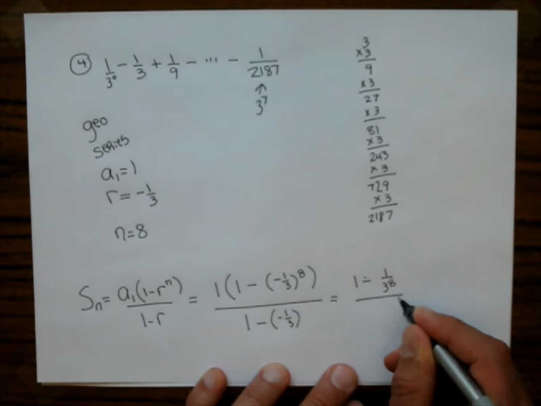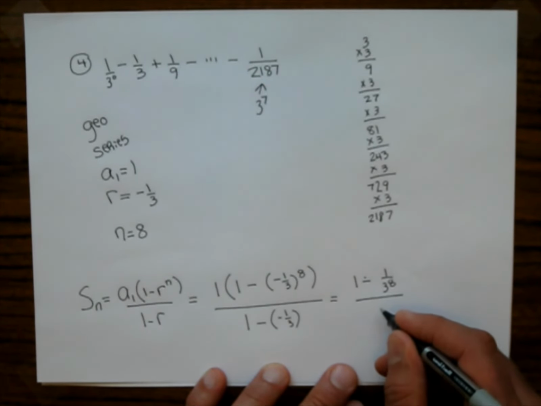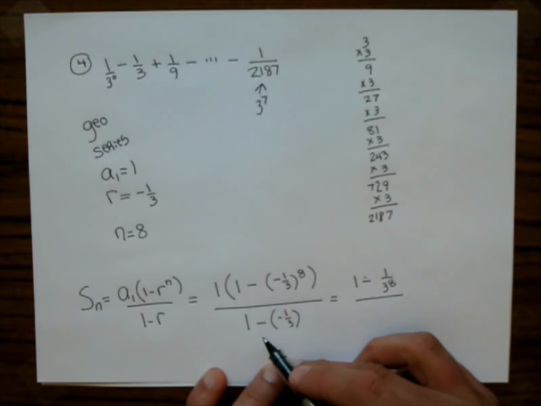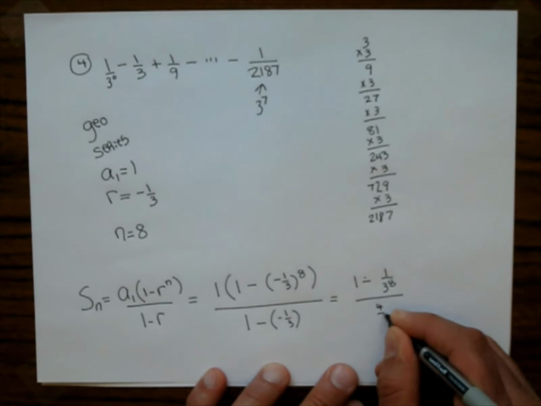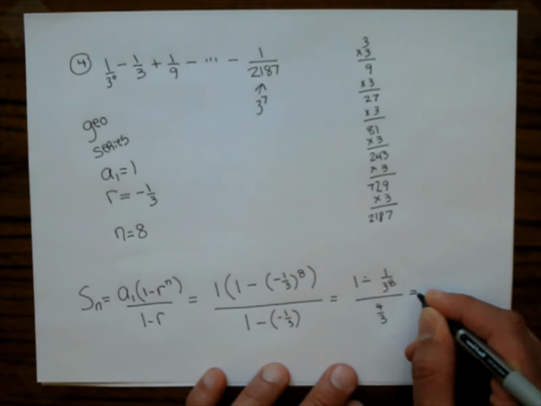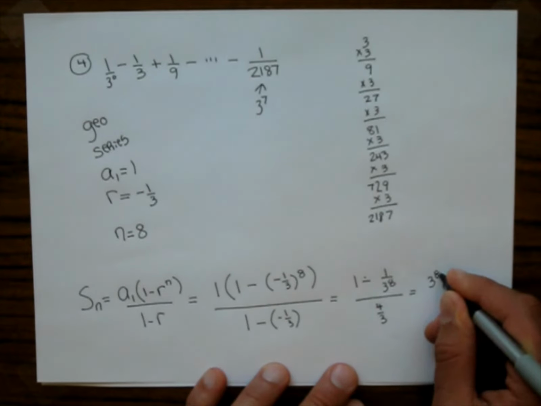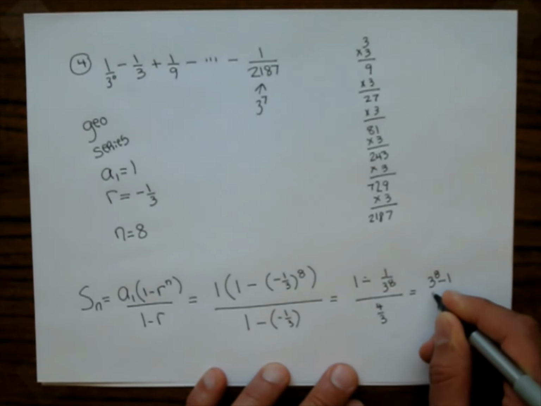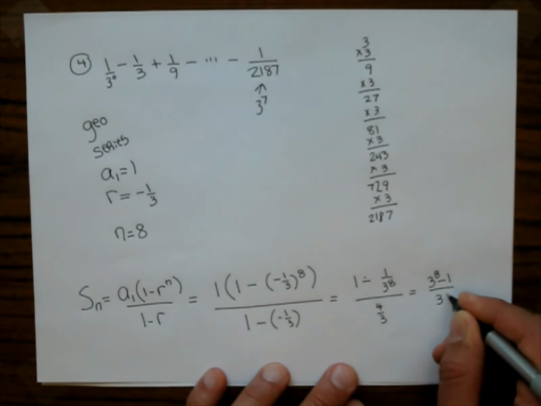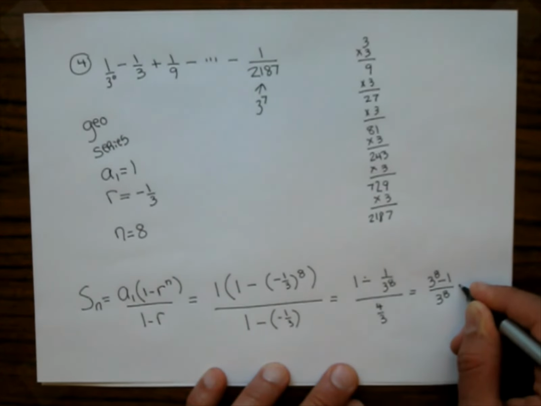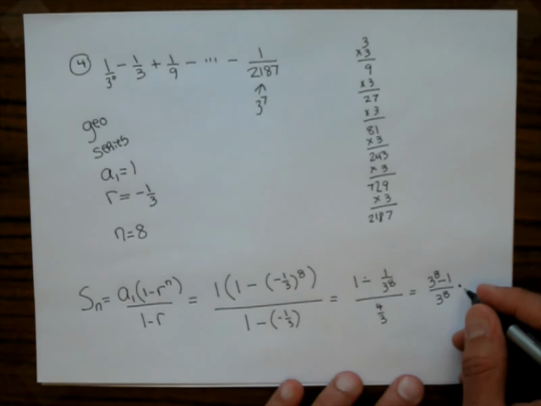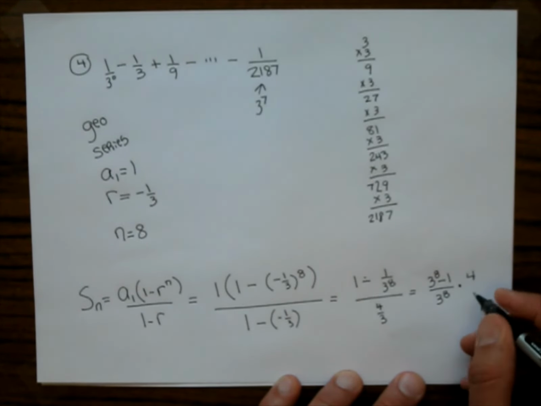At this time, maybe I should pull out a calculator, and on the bottom I have 1 plus 1/3, which is 4/3. And so this is really 3 to the 8th minus 1, getting the common denominator on the top, over 3 to the 8th, and a copy dot flip.